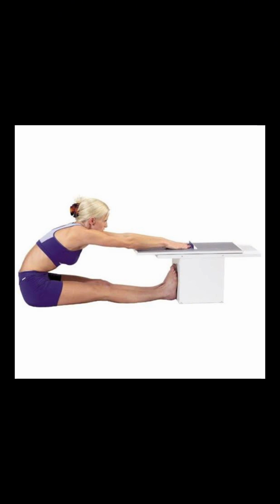And it's there for performance optimization: improved flexibility can enhance stride length as well as running economy and overall performance.